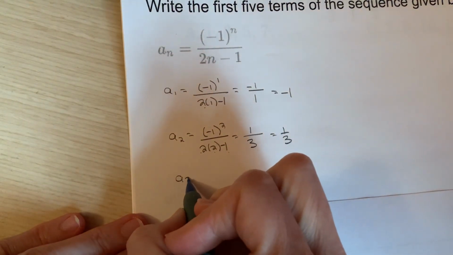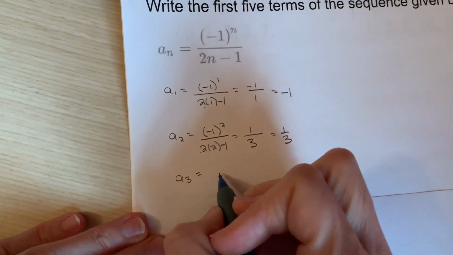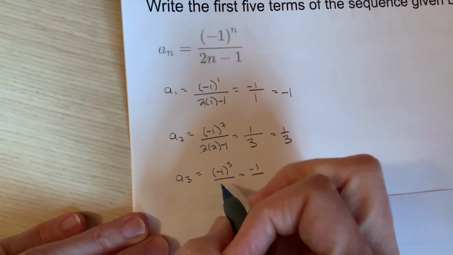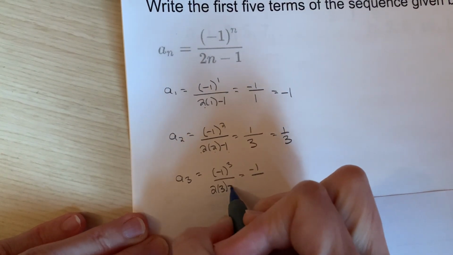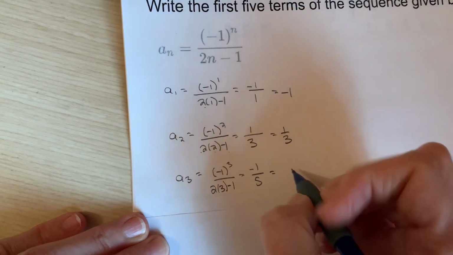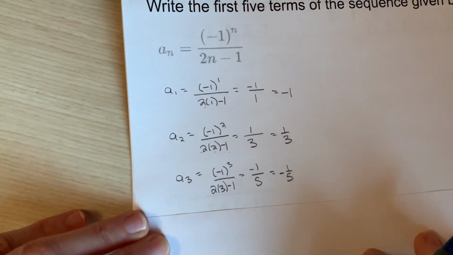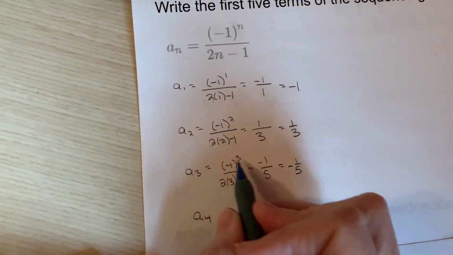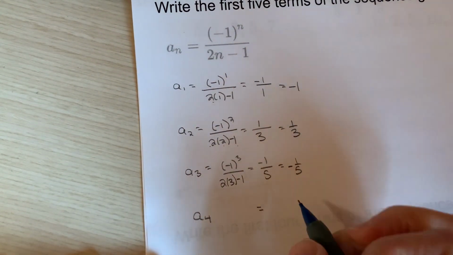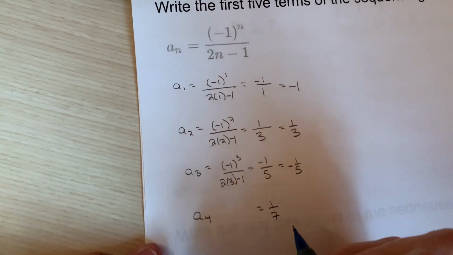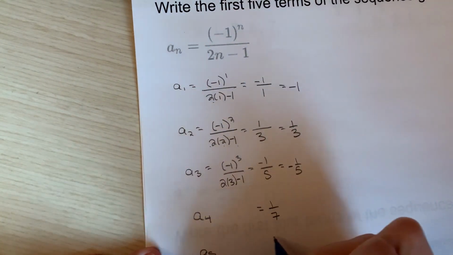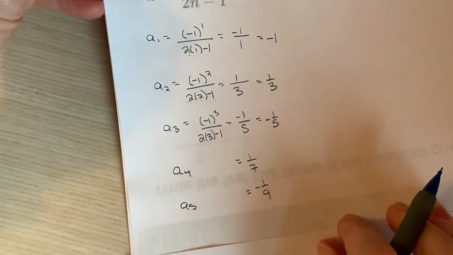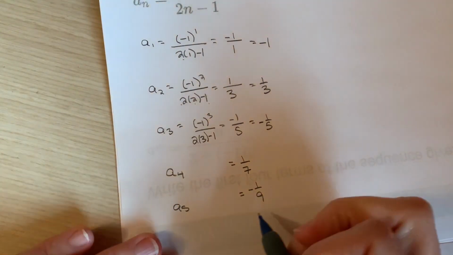A sub 3, same thing. Negative 1 to the 3rd is going to be a negative 1. 2 times 3 minus 1 is 6 minus 1 is 5. So I have negative 1/5. And so on. I'm going to let you do this middle part yourself. Plug them in. A sub 4 is 1/7. And when n equals 5, I get negative 1/9. So these are my first 5 terms.